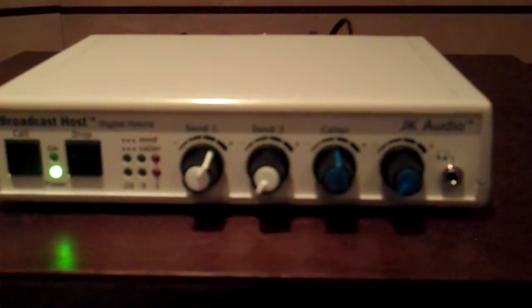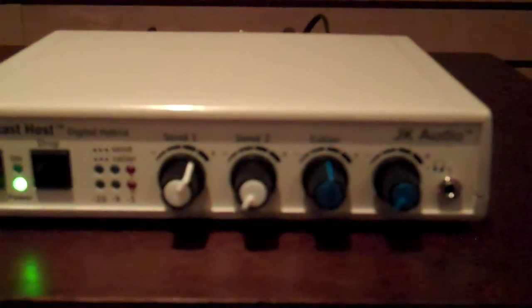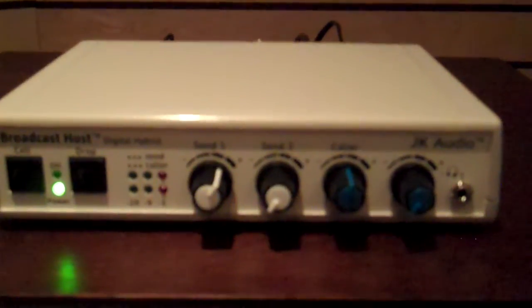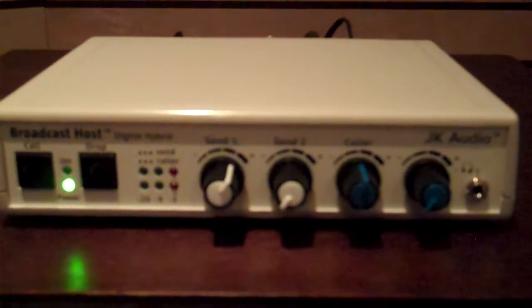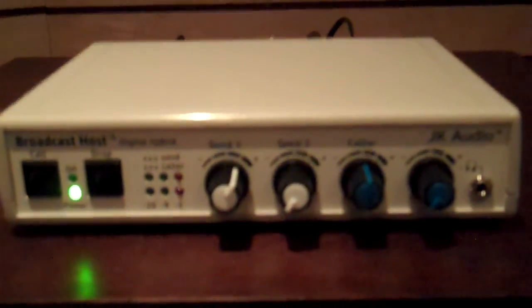And it's really as simple as that. It's a great device. It does exactly what it's supposed to do. I have wonderful things to say about the technical support at JK Audio. They've been very knowledgeable and thorough and professional on the phone. And it's definitely a device that's worth looking at for sure.